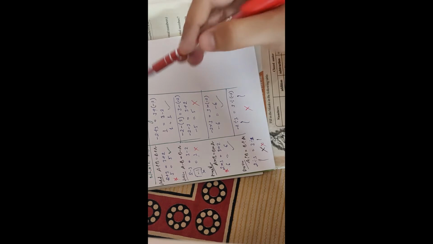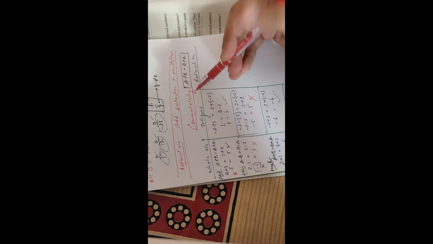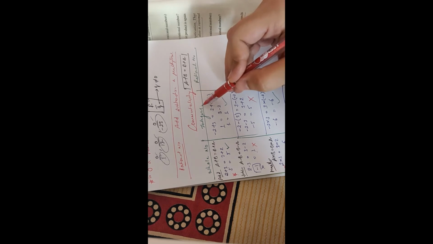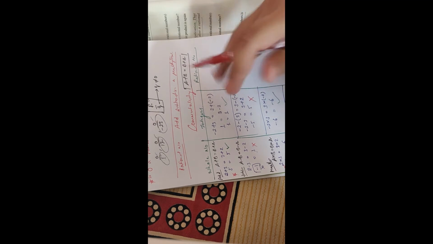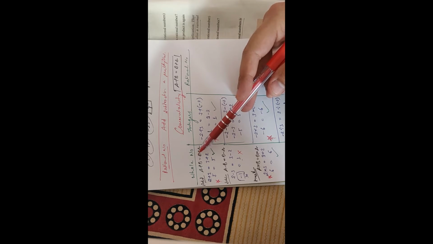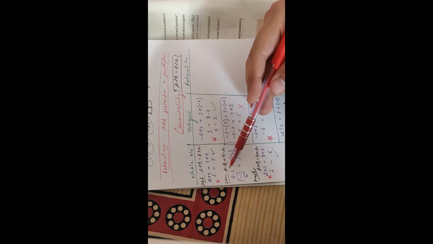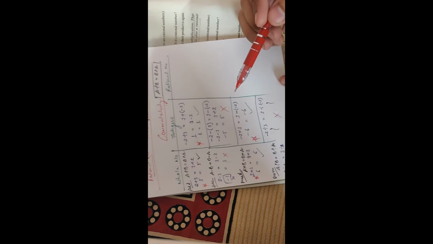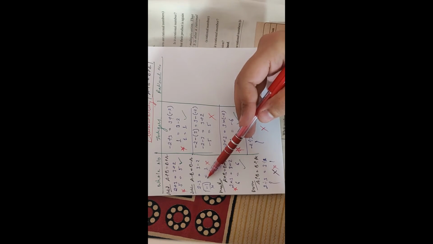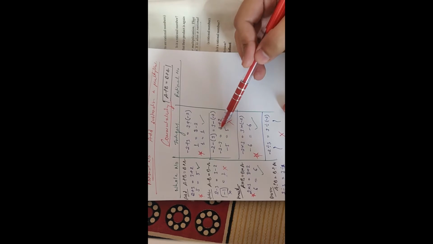So we will say commutativity of integers is only true for addition and multiplication. Commutativity of integers is the same as whole numbers, and it is true only for the case of addition and multiplication, and it is not true for subtraction and division, in both the cases, subtraction and division. Now let us check for rational numbers.